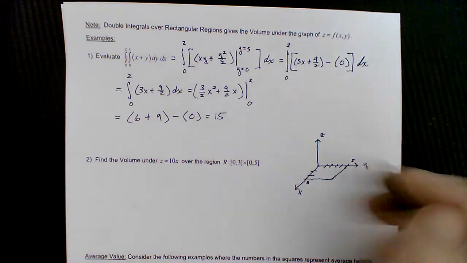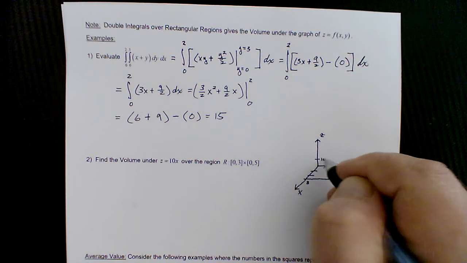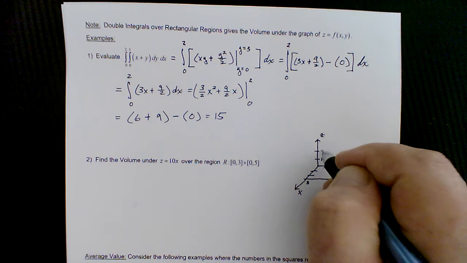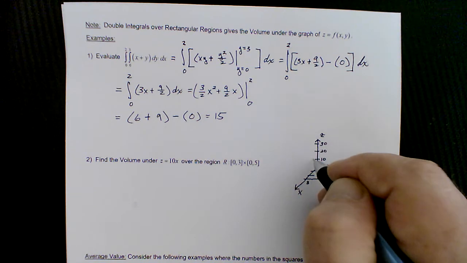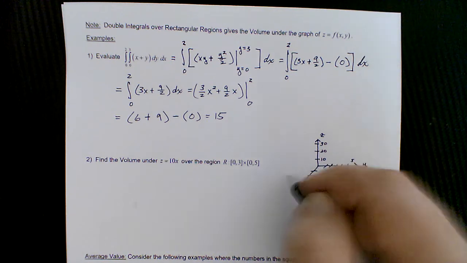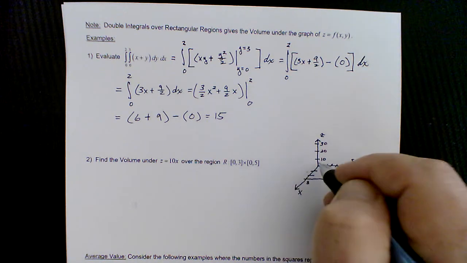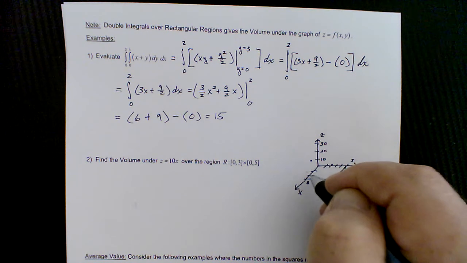Now, z is 10x, so let me label these 10, 20, and 30, because when x is 1, you have to imagine this coming out of the paper at you. When x is 1, z is 10. And when x is 2, z is 20.